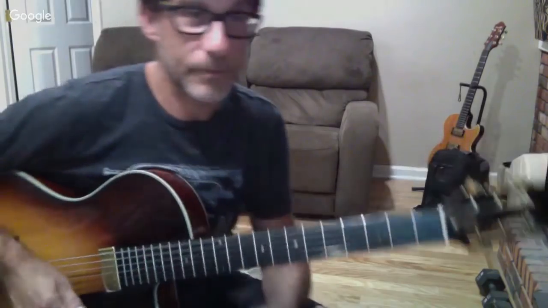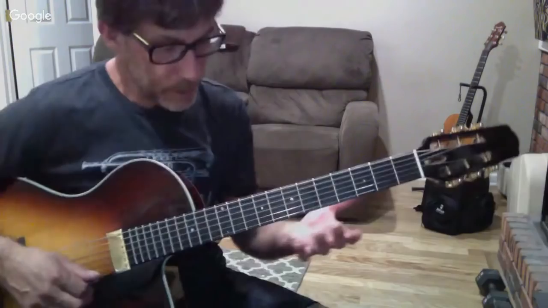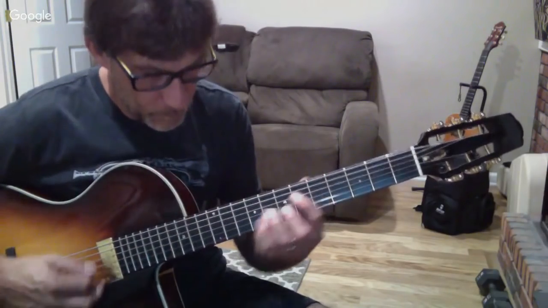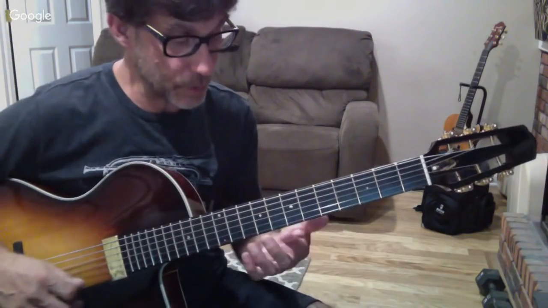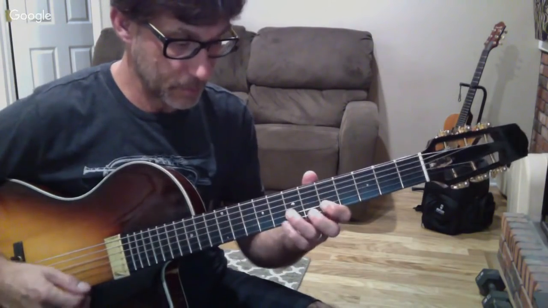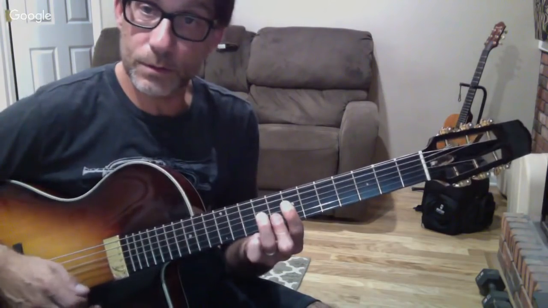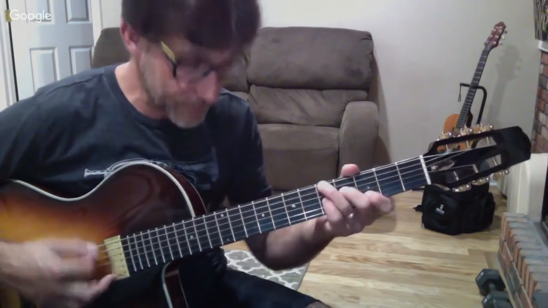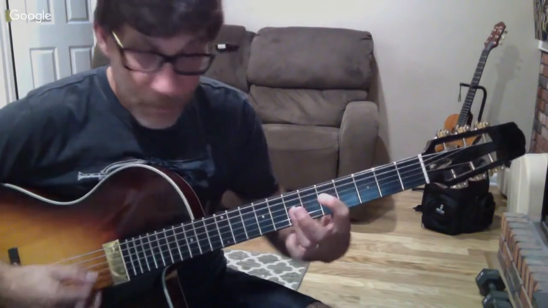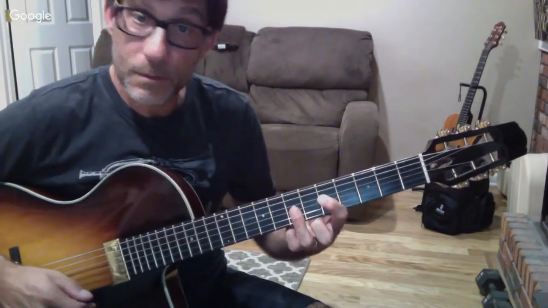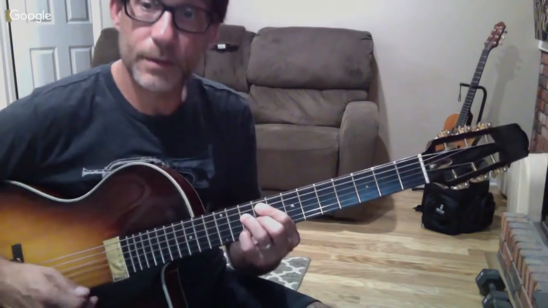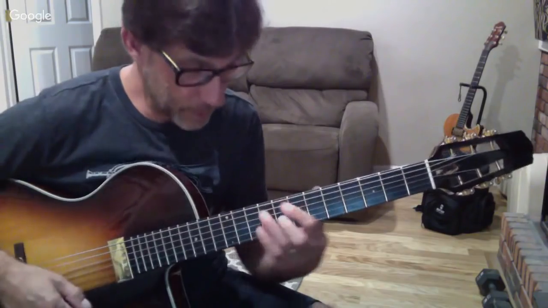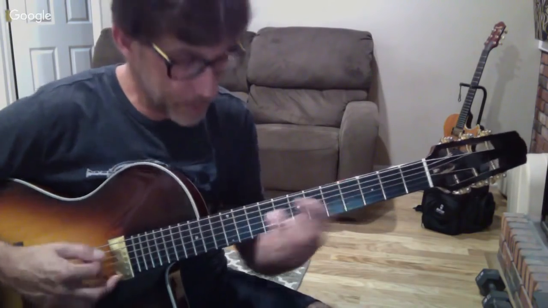Thank you, Tommy Emmanuel. Okay, I like the melody of chord, but can't. Okay, so here's a good example. Melody, then chord. It's a great way to approach a chord melody. You play the melody. 1, 2, 3, 4, D7. Melody, chord. 3, 4, 1. Melody, melody, melody, chord.